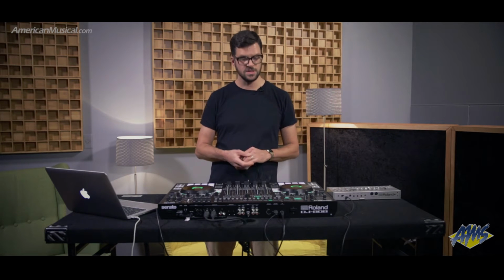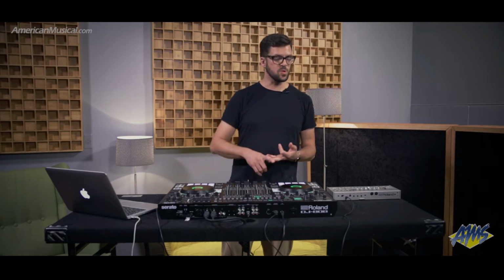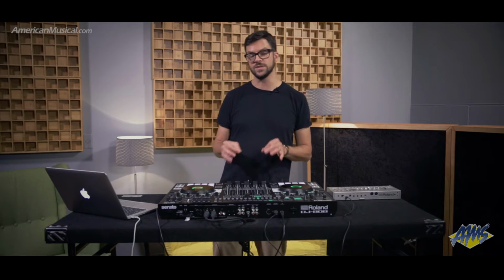In addition to which, other features are dependent on it like auto loops, slicer, tempo linked effects, beat jump, etc., etc. So very important to do this up front before you get into the creative process.